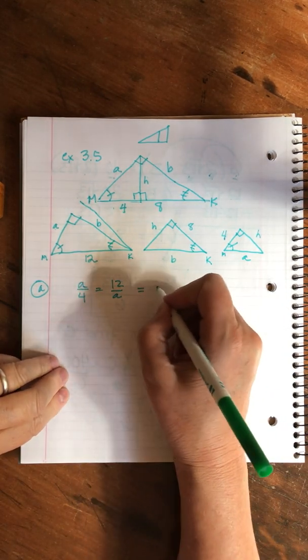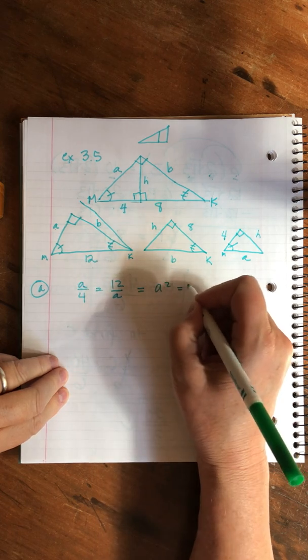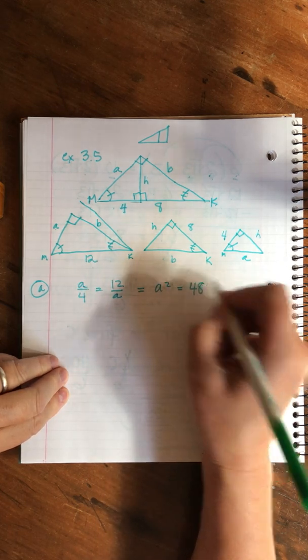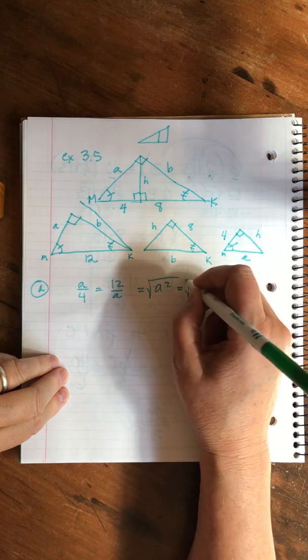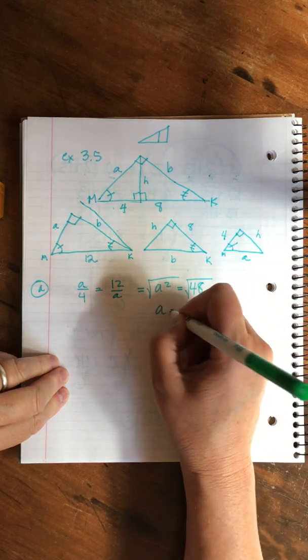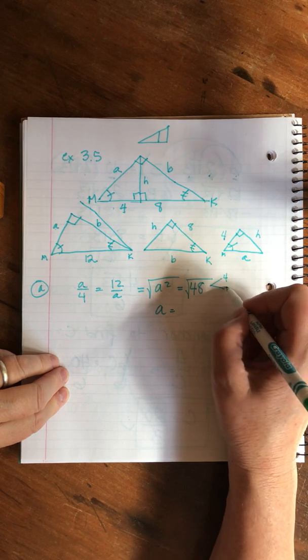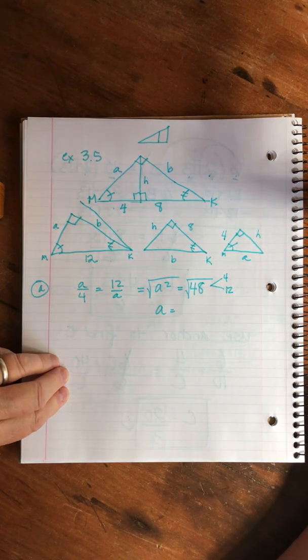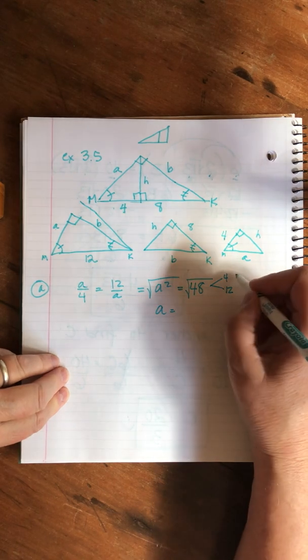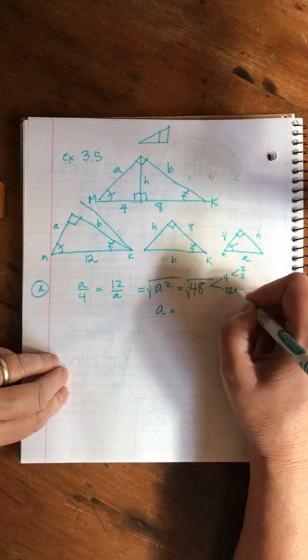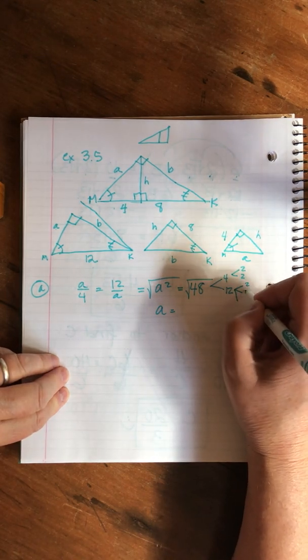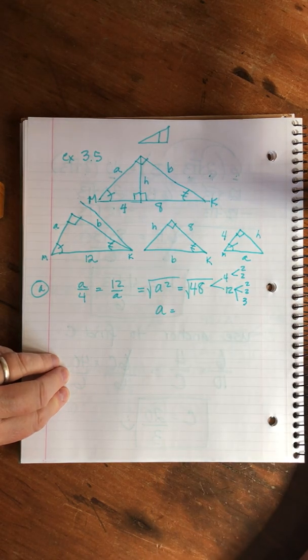I can multiply it and say A squared equals 48. Take the square root of both sides and I get A equals, let's see, can I break this apart? That's 4 times 12. Right? This becomes 2 and 2. And this is 2, 2, and 3.